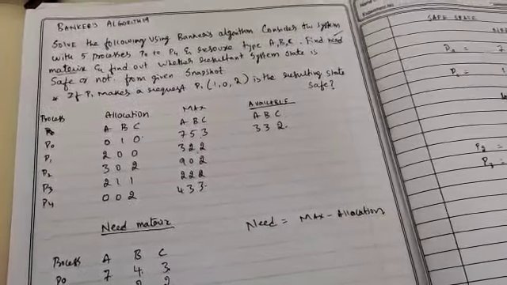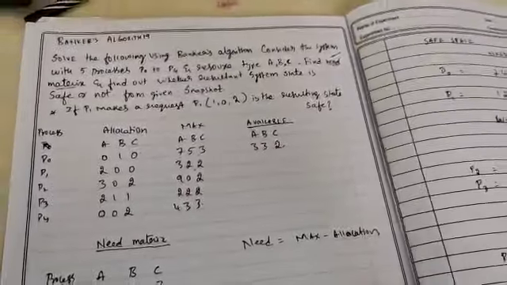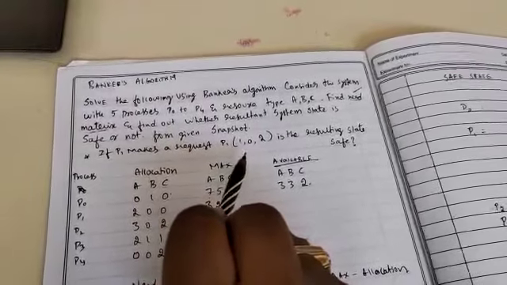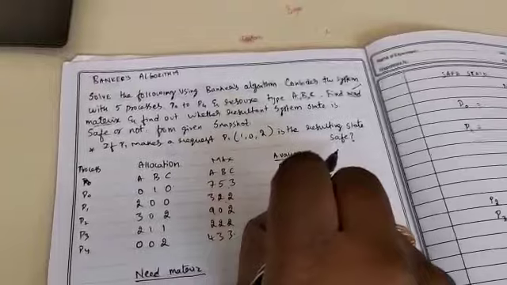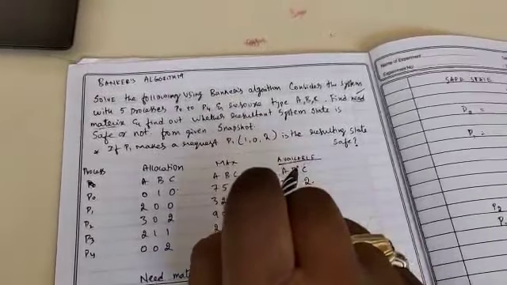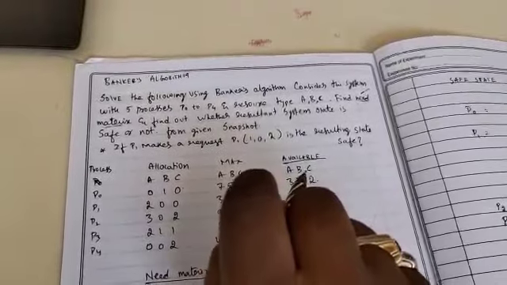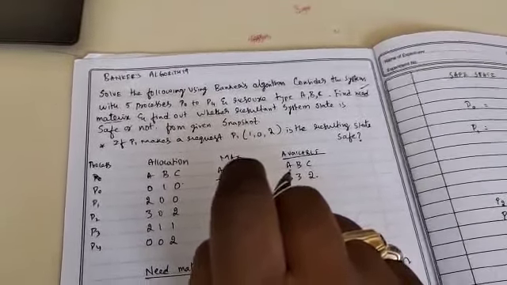Welcome back, guys. With the same Banker's algorithm problem, they might ask one more question: if P1 makes a request, P1 of 102, is the resulting state safe or not? That means it is asking whether P1 is granted access immediately while the other processes are running. So we need to check for that condition.